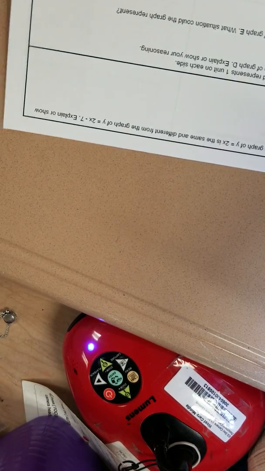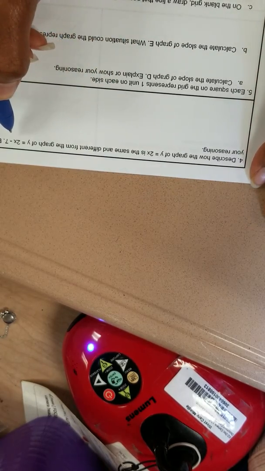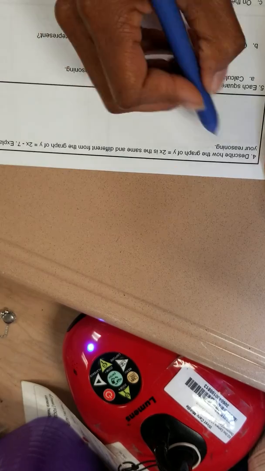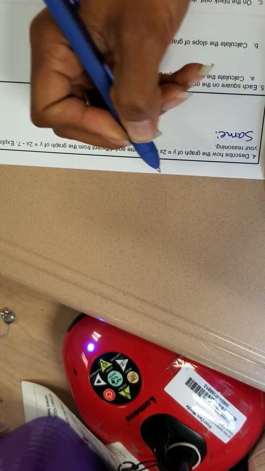All right, number 4 says describe how the graph of y equals 2x is the same and different from the graph of y equals 2x minus 7. Explain or show your reasoning. So let's talk about what's the same, because we learned about that a while back.